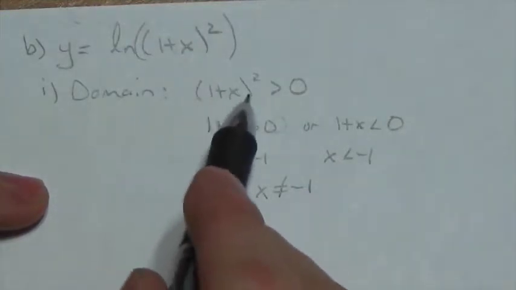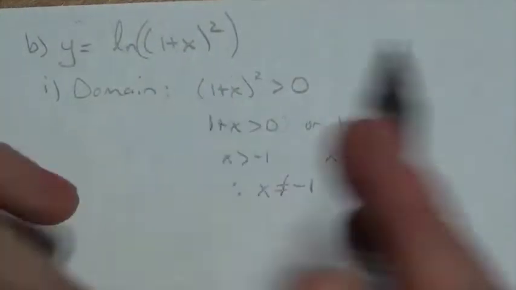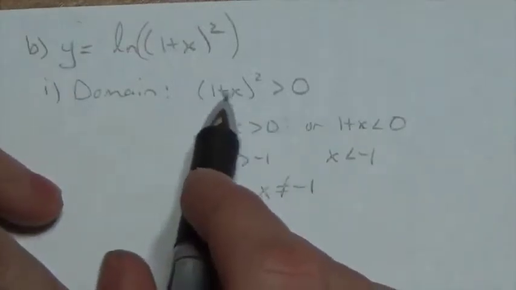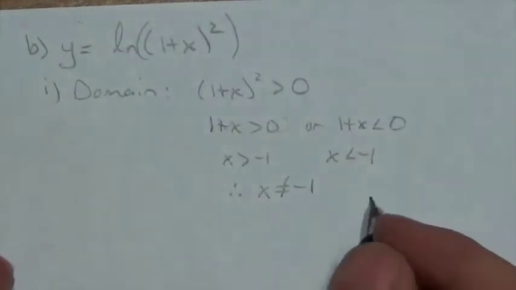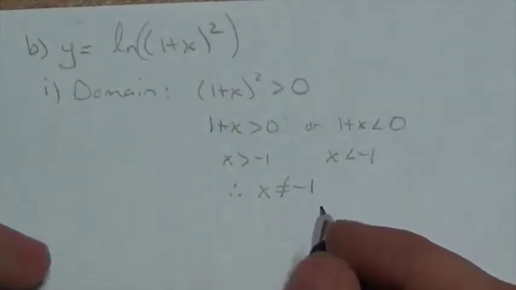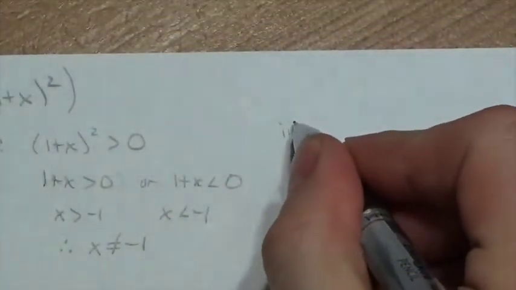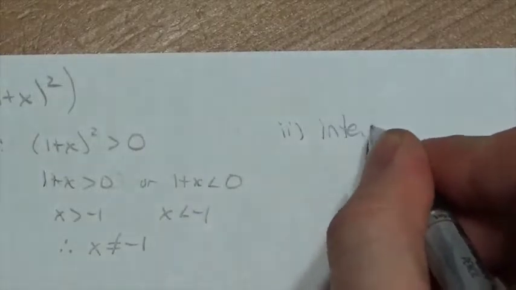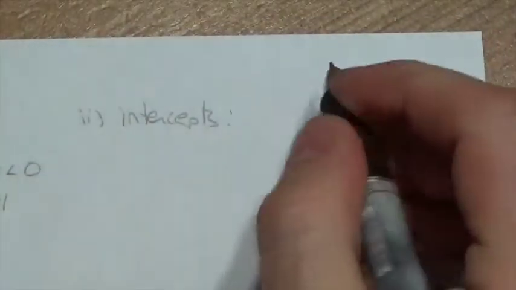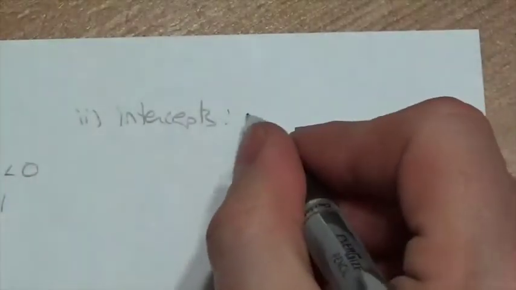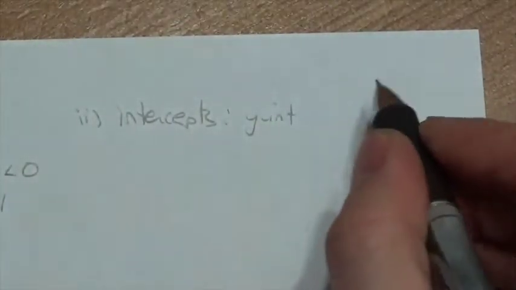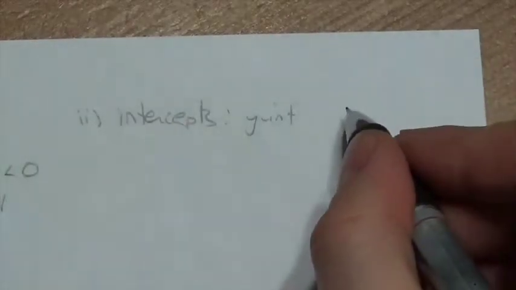Because if x is equal to -1, -1 plus 1 is 0, squared is 0, and 0 isn't bigger than 0. So there's our issue there. It can't be 0. Now let's take a look at the intercepts. Let's take the low-hanging fruit here. Let's do the y-intercept first, and that's going to be where I let x equal 0.